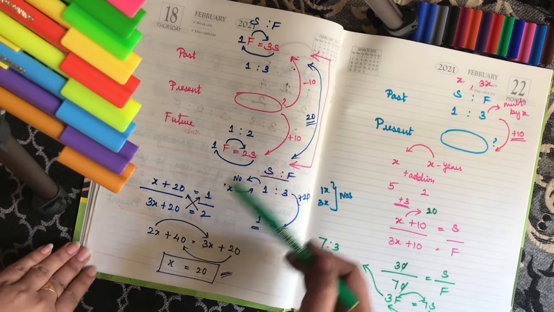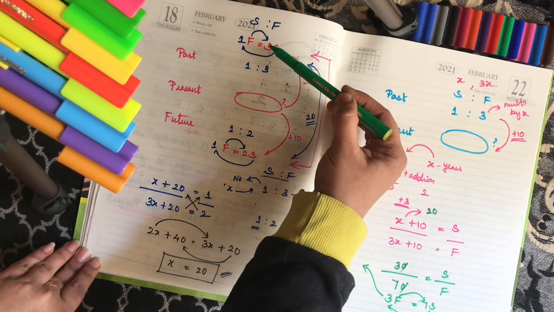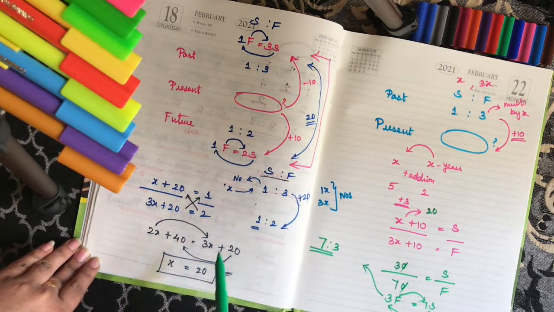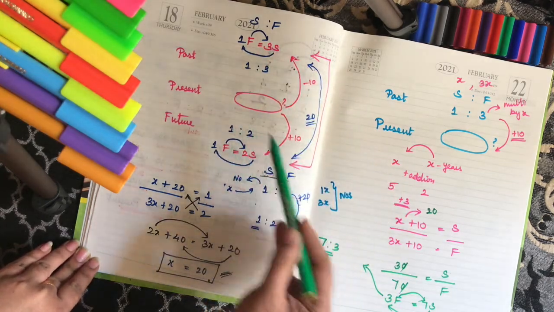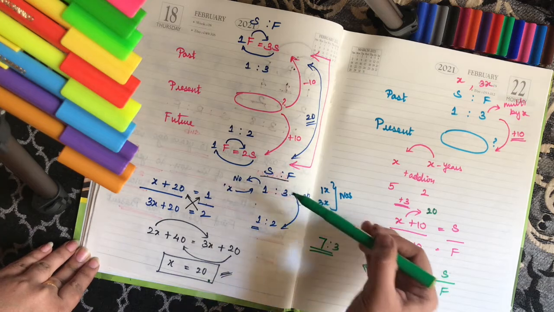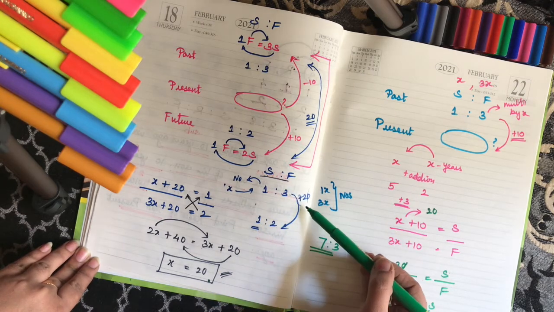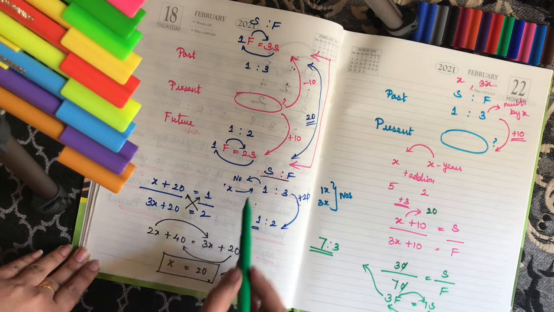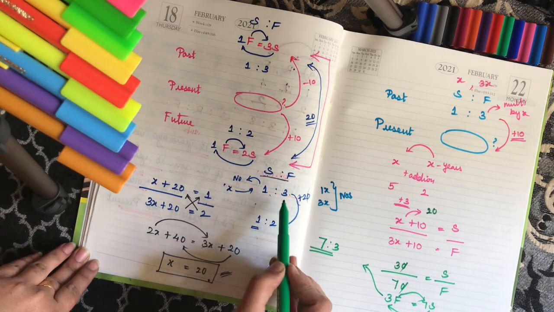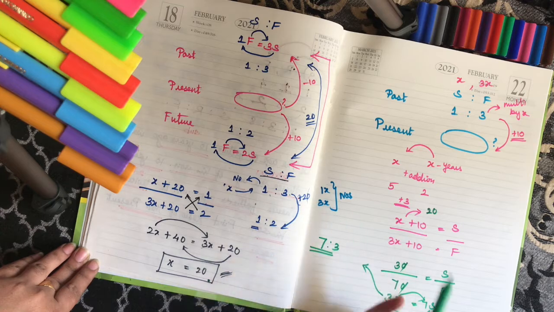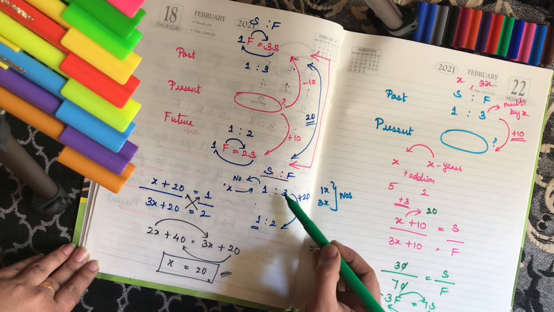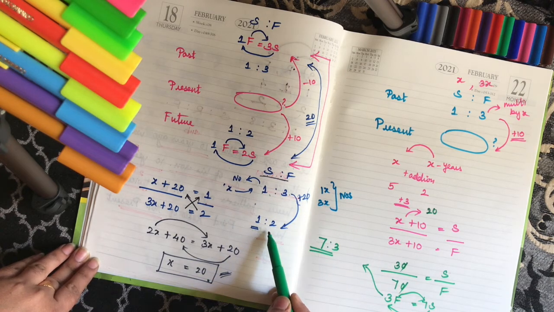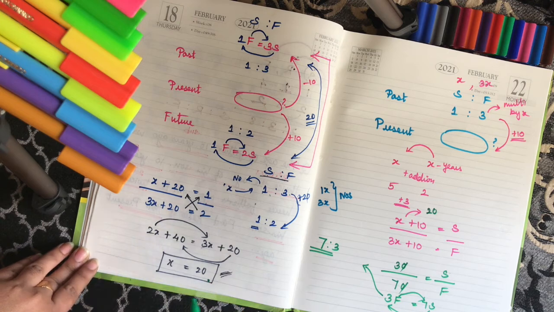And after that, from past to future, I'm finding the x value. How? I'm using these two ratios alone here. From past to future, I need to travel 20 years. So I'm converting this 1 is to 3 as numbers 1x, 3x. So x plus 20 is equal to 1 and 3x plus 20 is equal to 2. By cross multiplying it, we will get the value of 20.